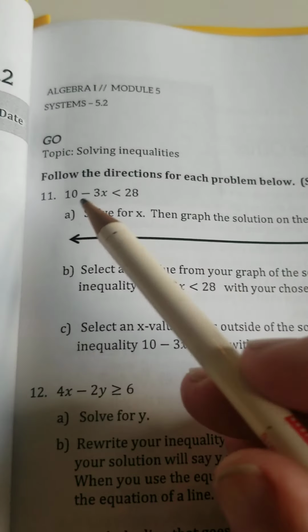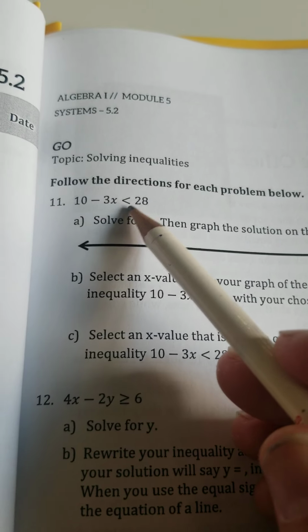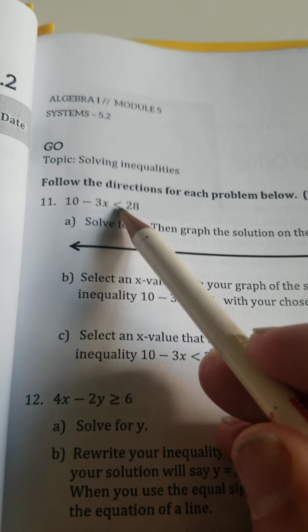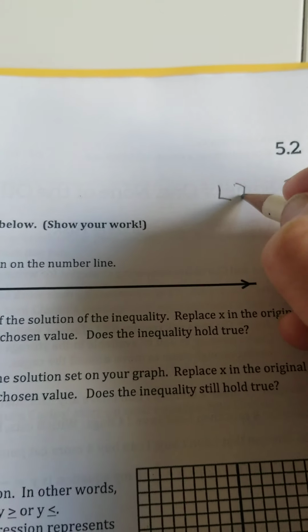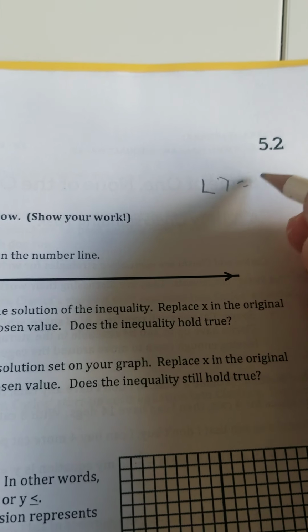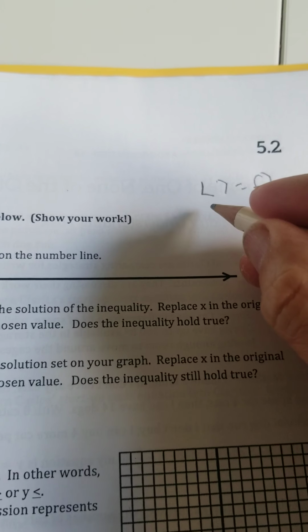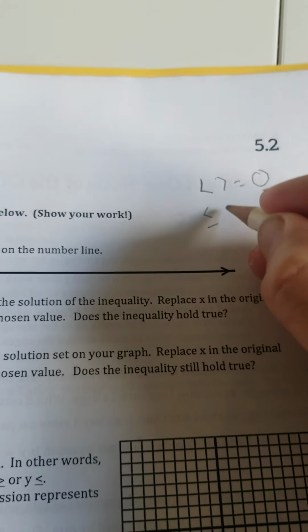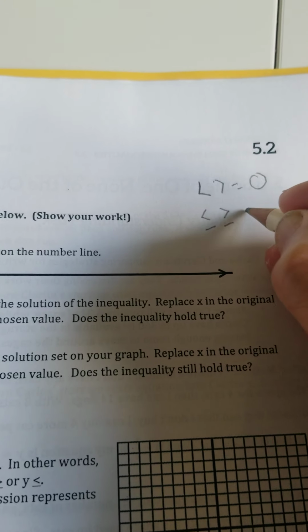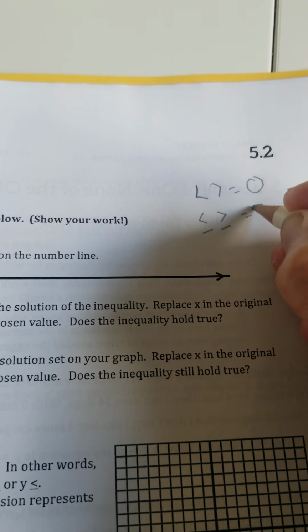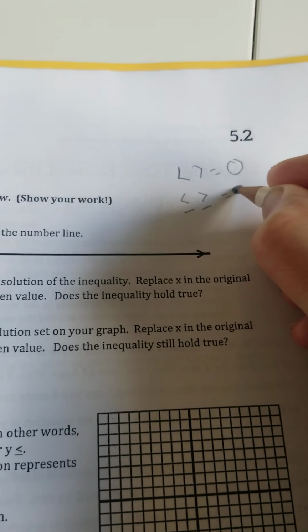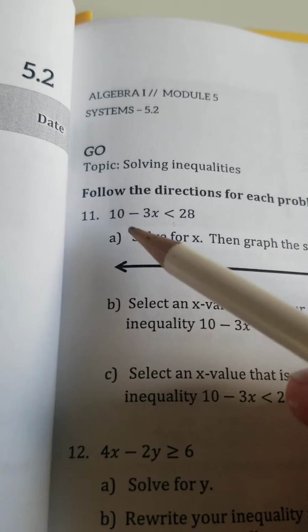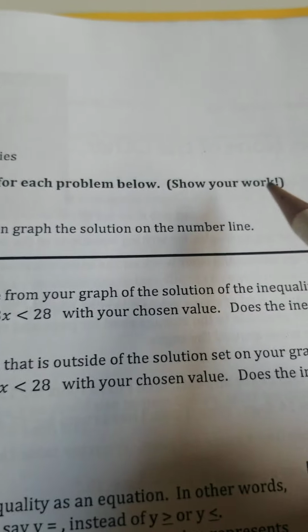Here, number 11, remember this right here means it is going to be greater than or less than on a number line is going to be an open circle, and greater than or equal to or less than or equal to is going to be a closed circle. When you do this, you are going to have to solve for x.